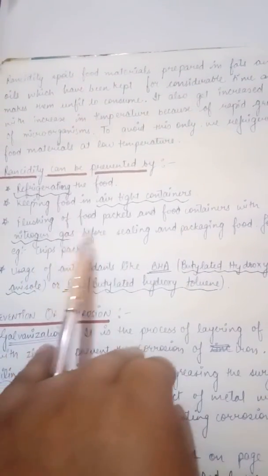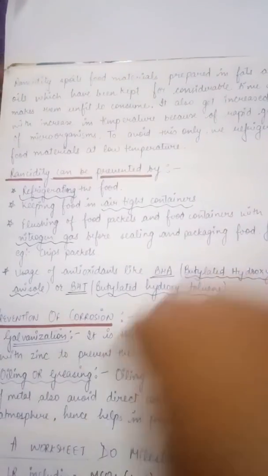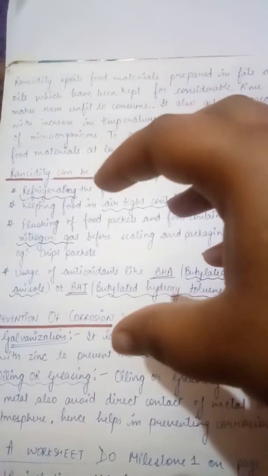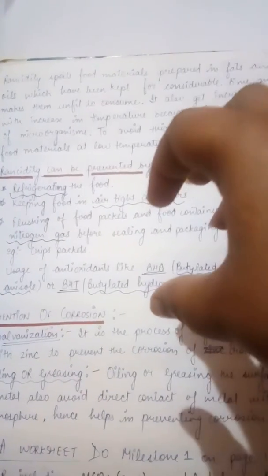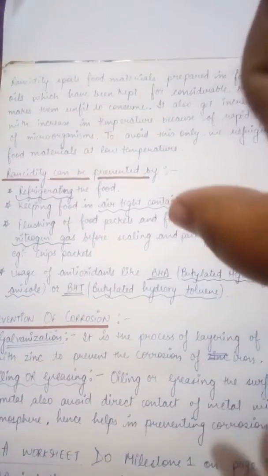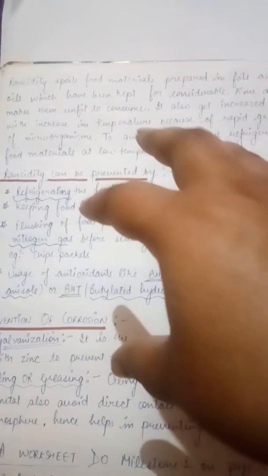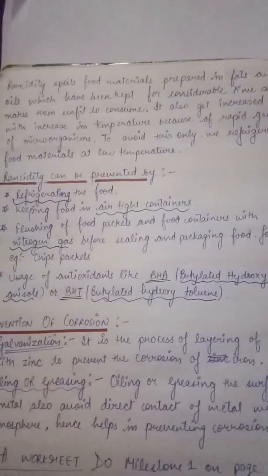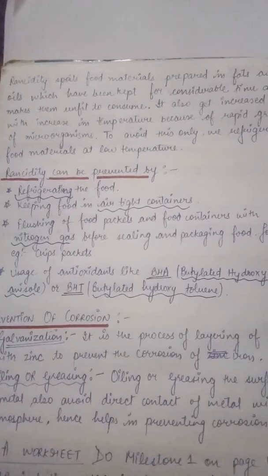Now, what is this thing? You must have seen chips packets. They are very fluffy. They have a very small amount of chips in them, but still they have a lot of air inside. Now, what is that air composed of? That air consists mainly of nitrogen gas, because nitrogen gas provides a lower temperature at which microorganisms don't develop. So it avoids the rancidity of the food.